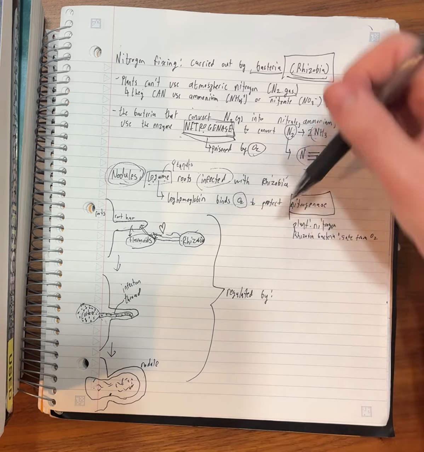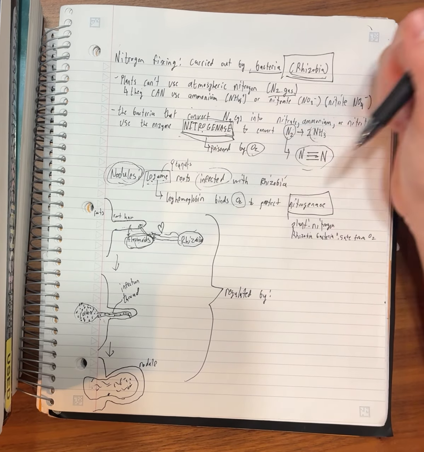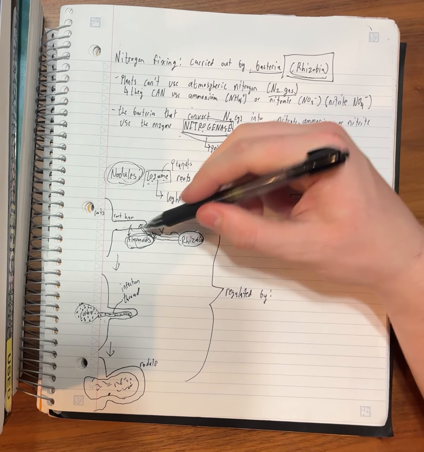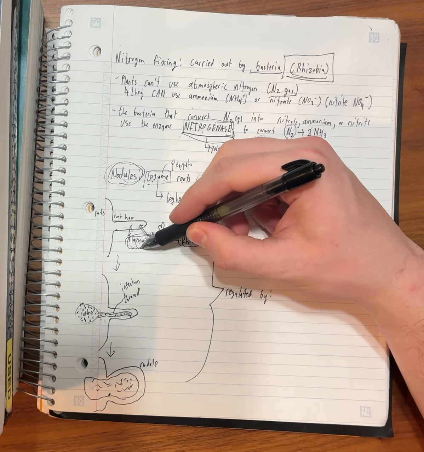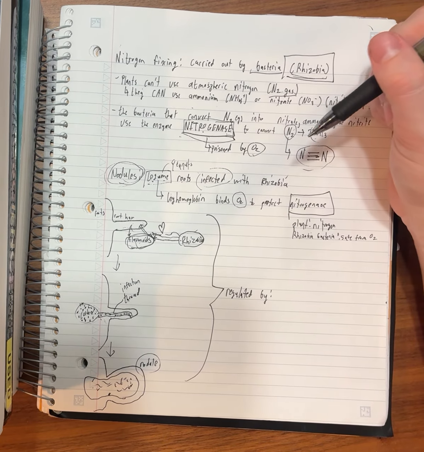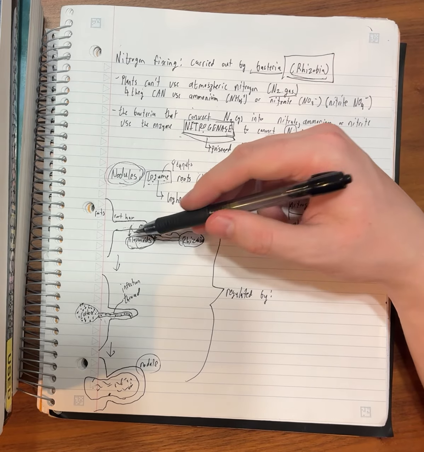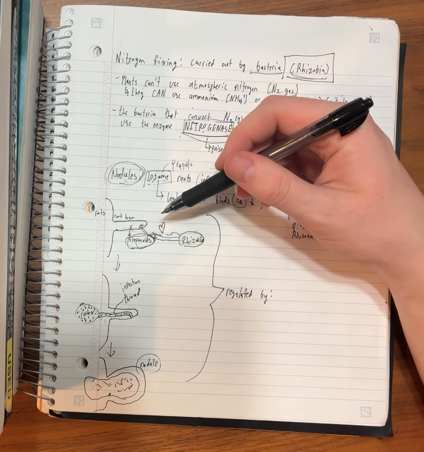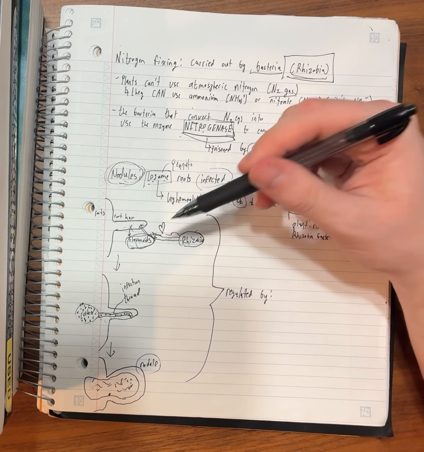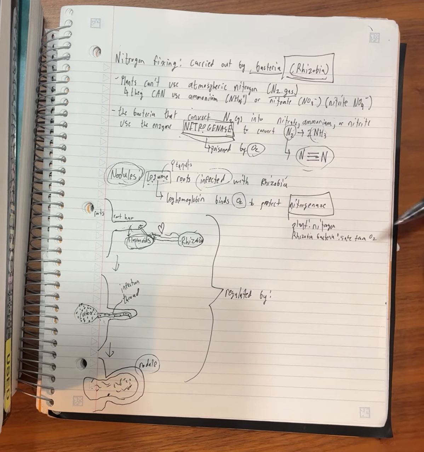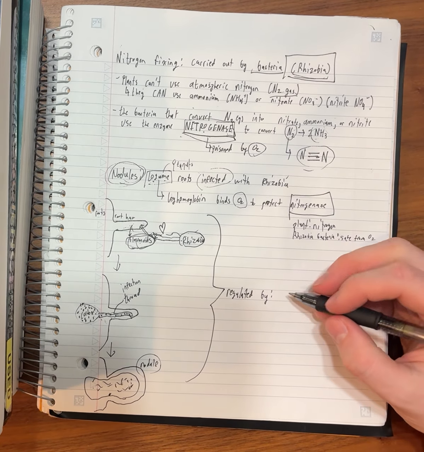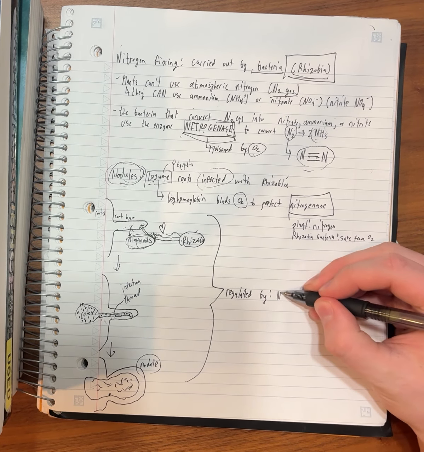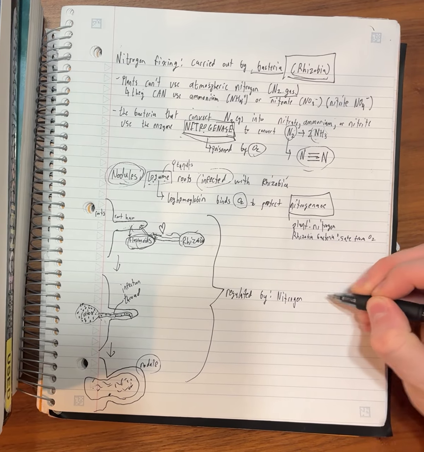So this was all regulated by flavonoid release. So the plant, if it releases more flavonoids, it's going to get more nodules. So why would it want to release more flavonoids? Well, it would do that if it wanted more nitrogen. So this whole process is ultimately regulated by nitrogen needs.